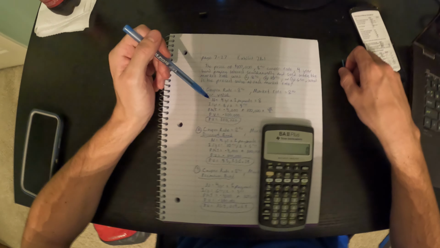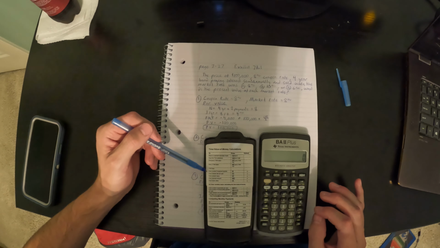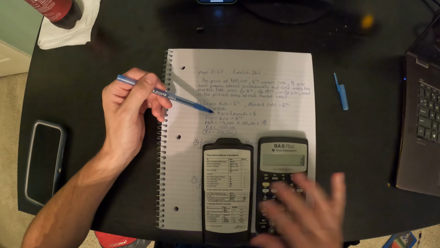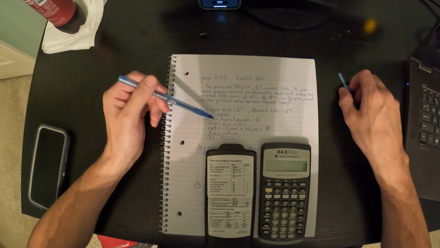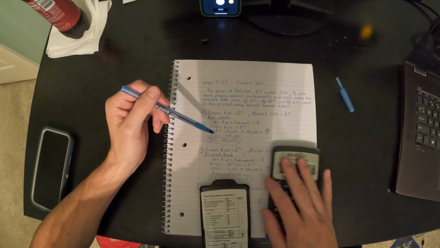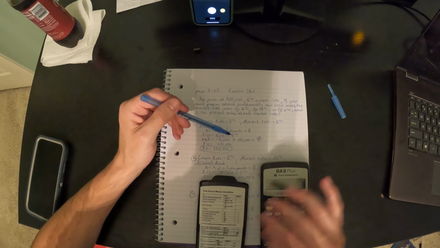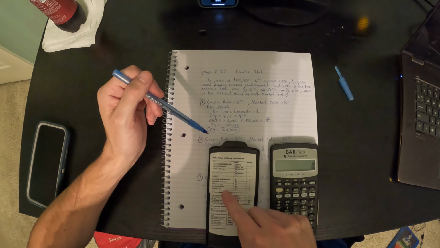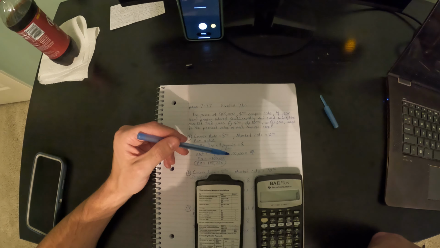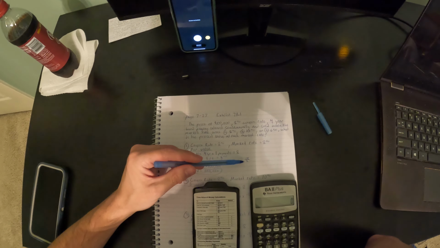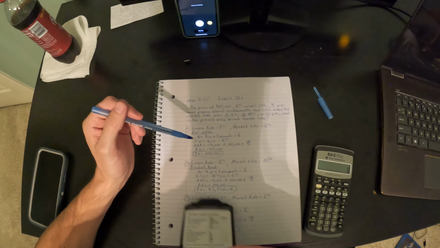But first, let's go over the variables. You've got N, which, if we look on the back of the calculator, is the number of payment periods. So it's 4 years times 2 payments a year, so it should be 8. The interest rate per period is 4%, and that comes from the market rate, 8 divided by 2, which gives us 4%. And then PMT, it says the payment amount, so that's 4,000, calculated as 100,000 times 0.08 divided by 2. The payment is calculated using the coupon rate.